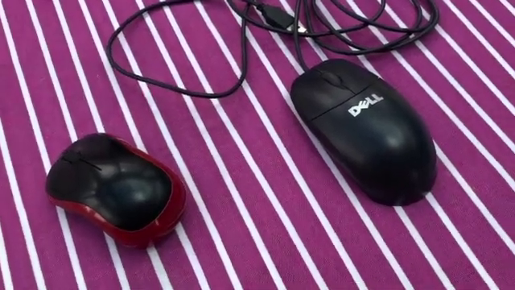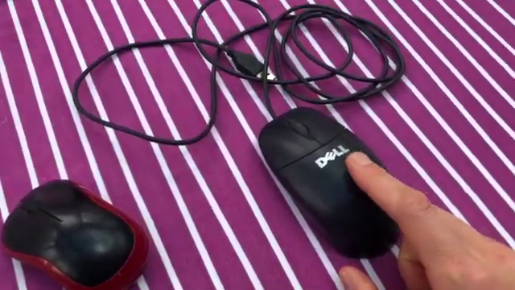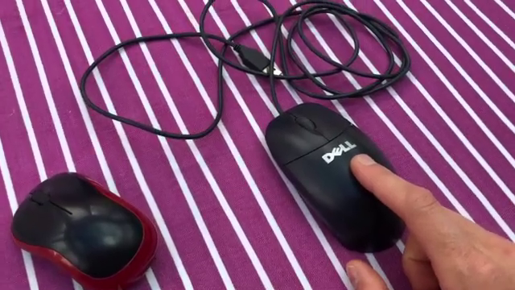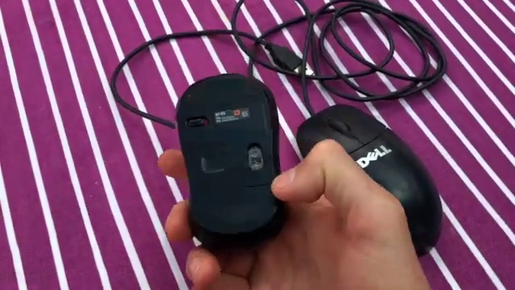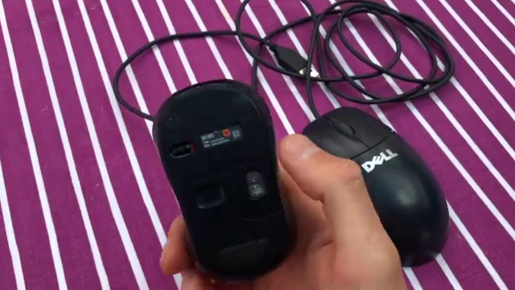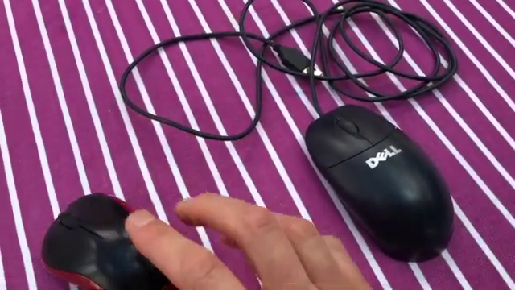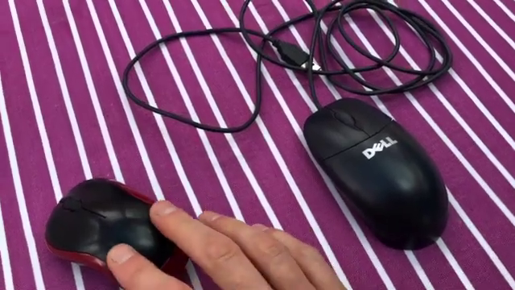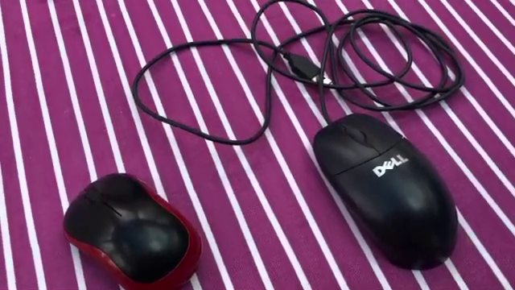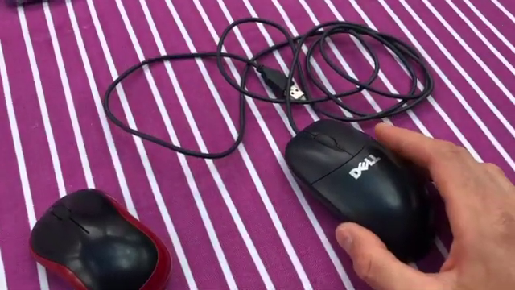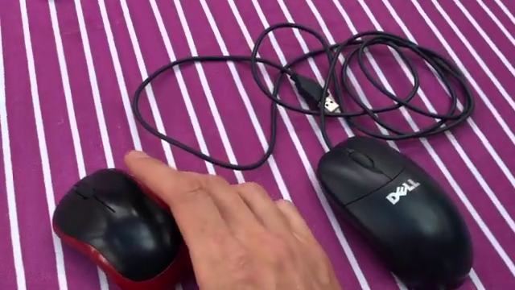Cost, I'm not really sure the cost of these, but I imagine this Dell one here is going to be quite a lot cheaper because it's got less technology in it. This one's obviously got the laser, this one actually takes a battery, and you've got the two parts, the USB part that goes into the computer as well, so I think this one's going to be more expensive. I'm not sure. Environmental issues. Obviously these are made out of plastic, so that comes from oil, which is a non-renewable source.